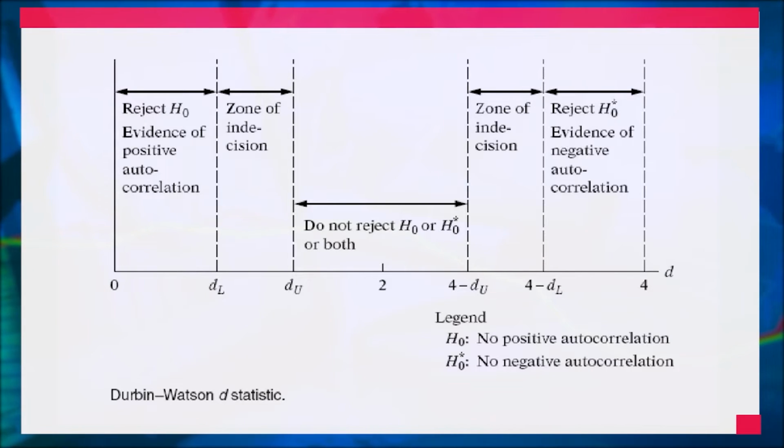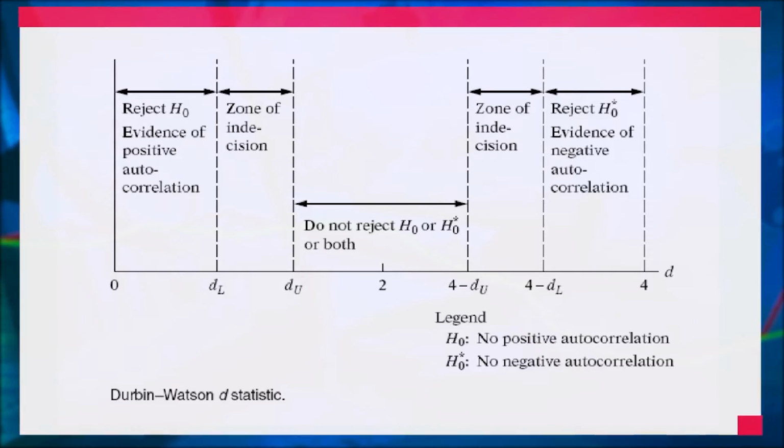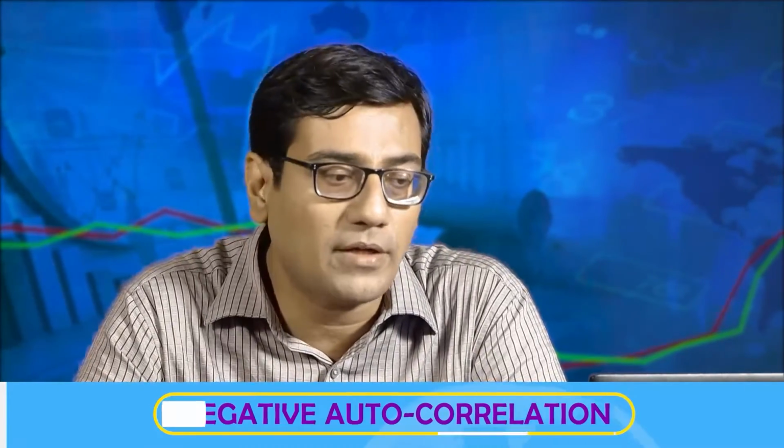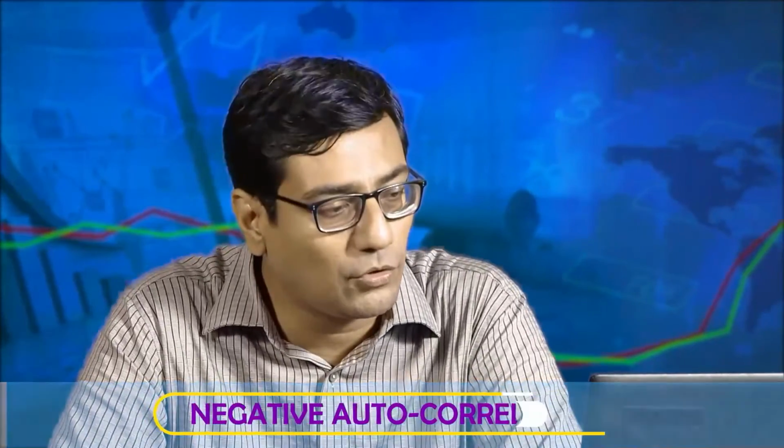So it will lie within the range of 0 to 4. We will reject H0, the null hypothesis of no autocorrelation, if there is evidence of positive autocorrelation, and we will also reject if there is evidence of negative autocorrelation. But there are some inconclusive regions, and D will lie between different intervals.